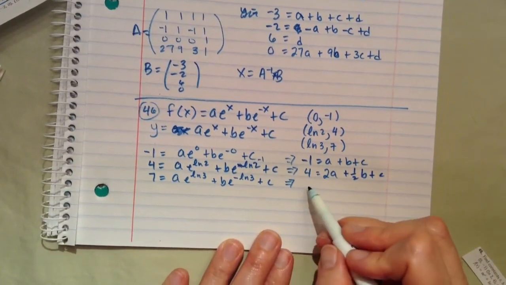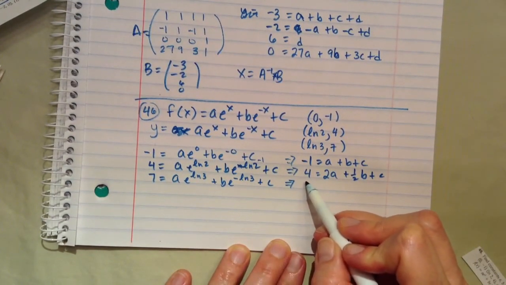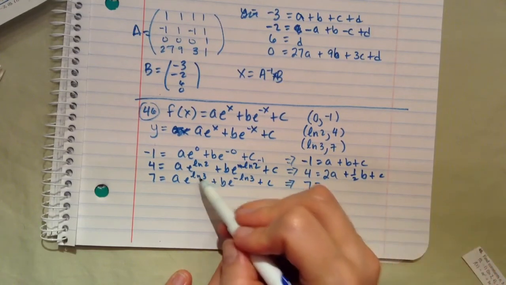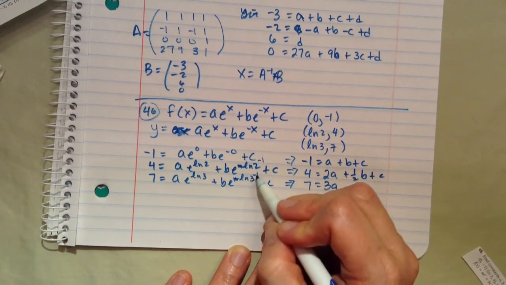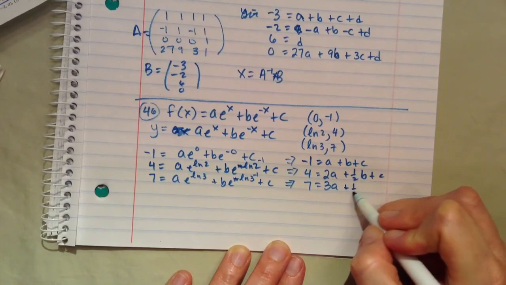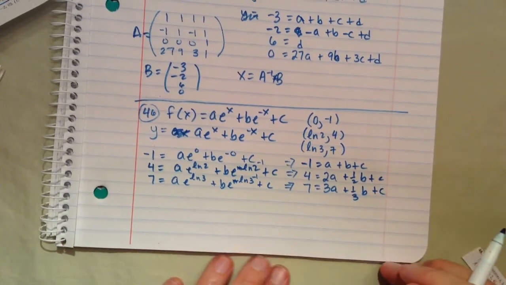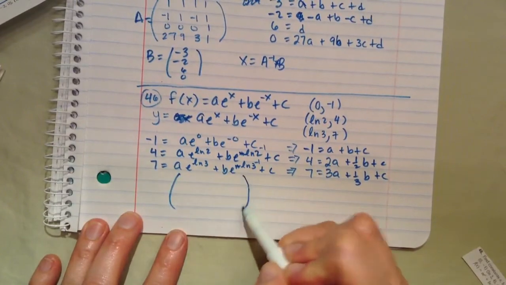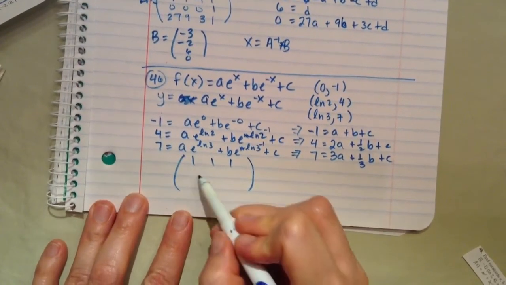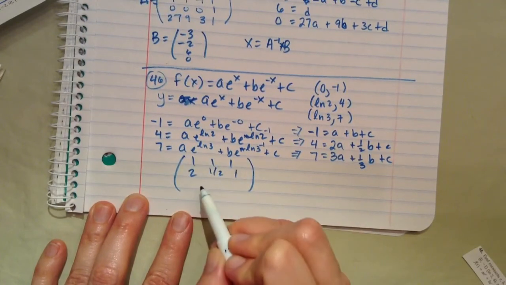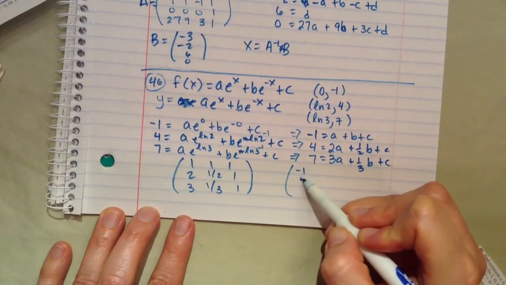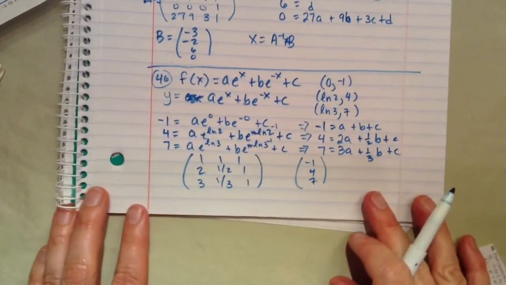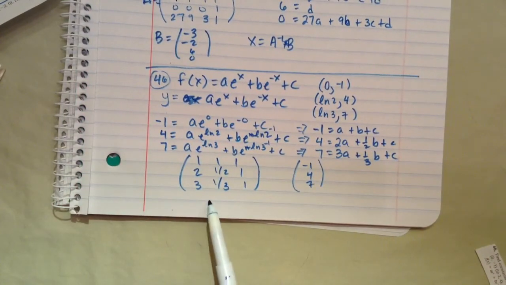And a similar thing happens in this last equation, where we'll have 7 equals, this will just become 3. This will just become 3 to the negative 1, which is 1/3. And that's just c. And so our coefficient matrix is 1, 1, 1, 2, 1/2, 1, 3, 1/3, 1. And our constants matrix is negative 1, 4, 7. And we'll put those in our calculator, find the inverse of A, multiply it times B, and we'll have our solution.